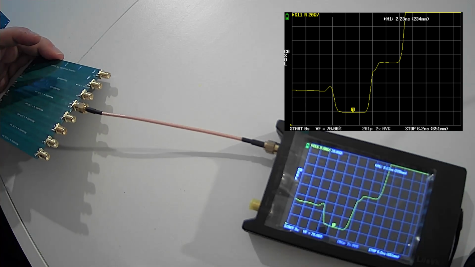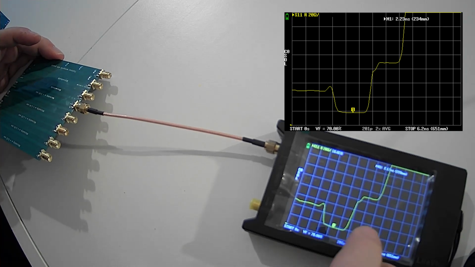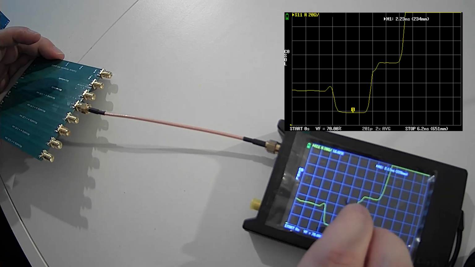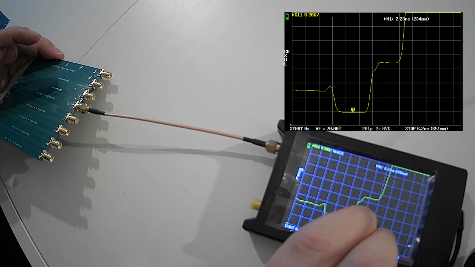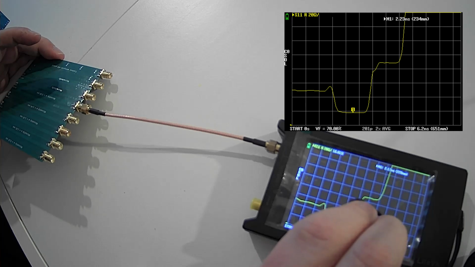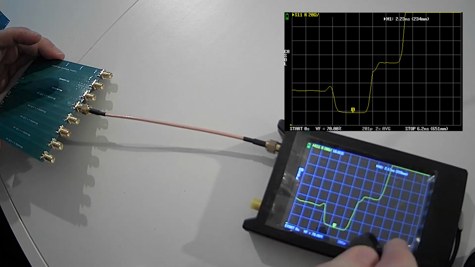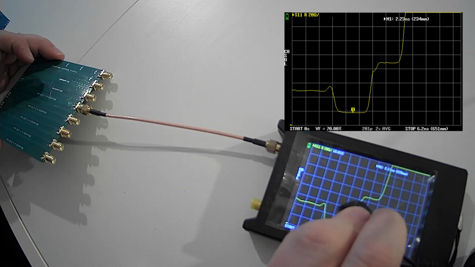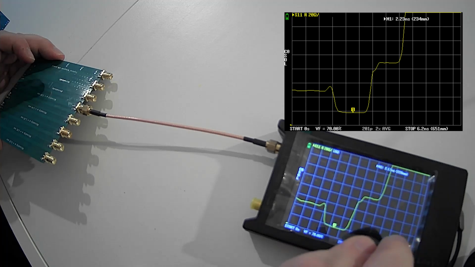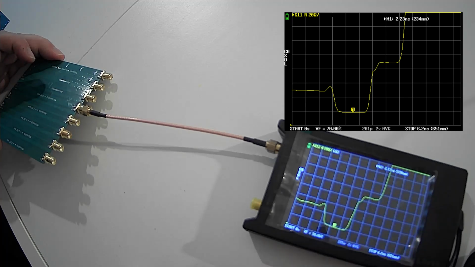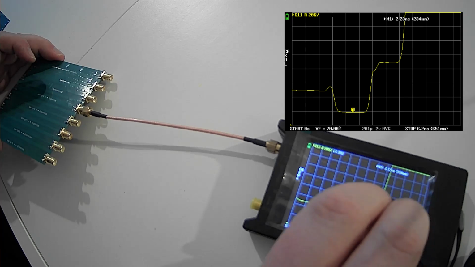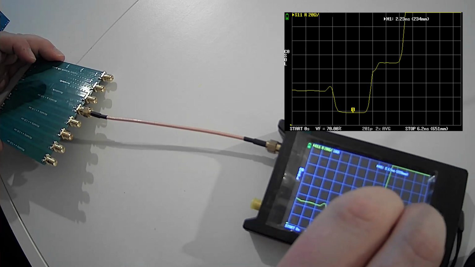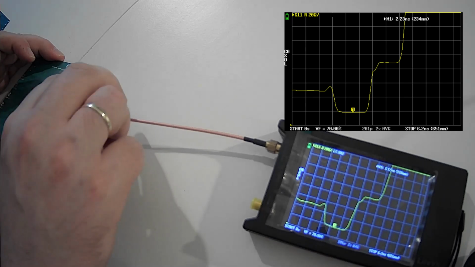And in this case there's also no termination, so you see the signal that's reflected from the back of the trace and then jumps to a higher value, because the signal which is traveling on this trace also gets reflected from the SMA connector side, and only after the second pass is all signal returned and the information that this trace is unterminated can be seen.